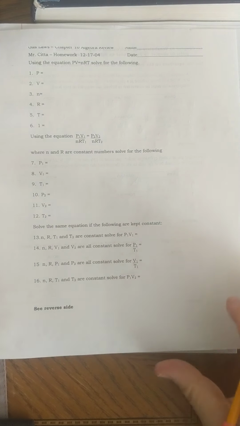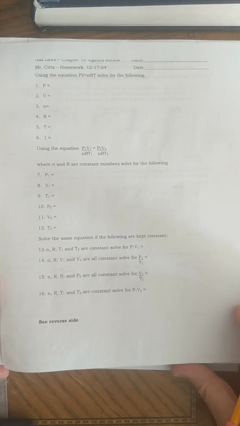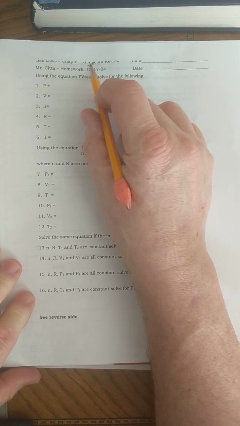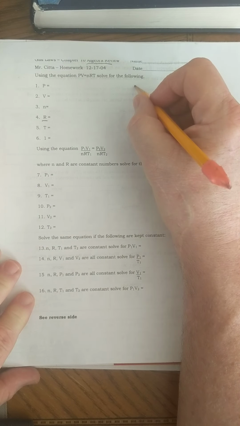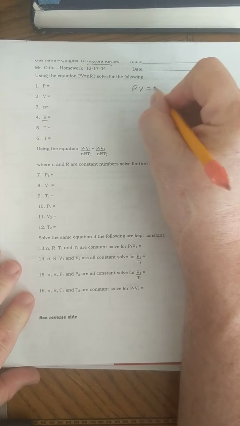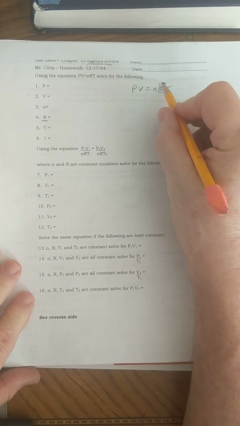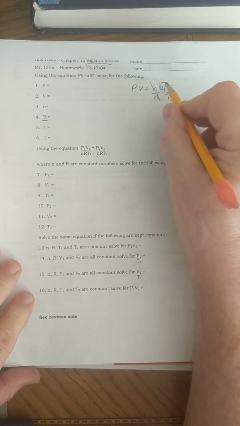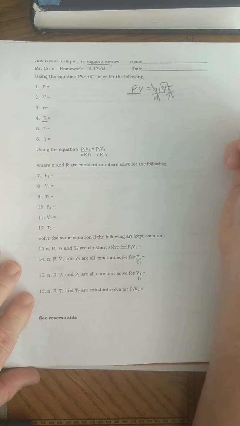I'm going to go through a few of these problems, just a couple to show you how to do it. This is just your algebra review. So if I was to solve for R, and I start with PV equals nRT, the gas law, and I want to solve for R, I'm going to divide both sides by n and T, which isolates R. Whatever I do to the right, I do to the left.